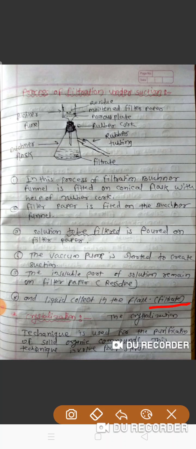So the crystallization technique is used for the purification of solid organic compounds, and it is not used for the purification of liquid compounds. Crystallization techniques are used for the purification of only solid compounds.